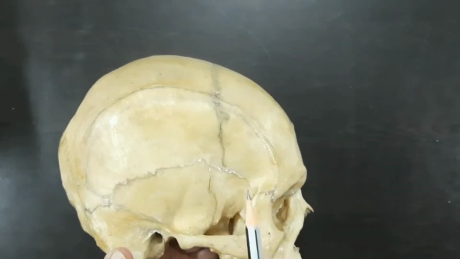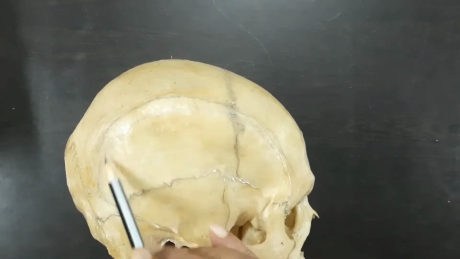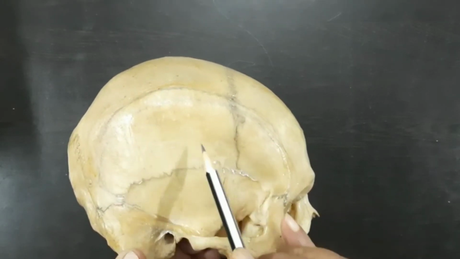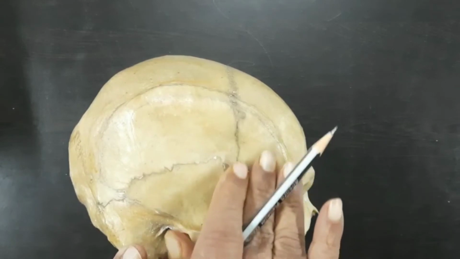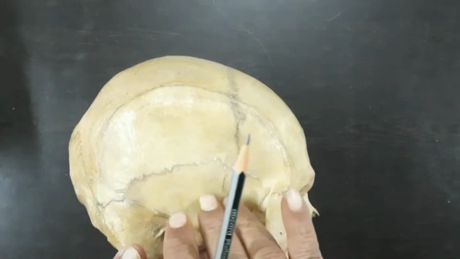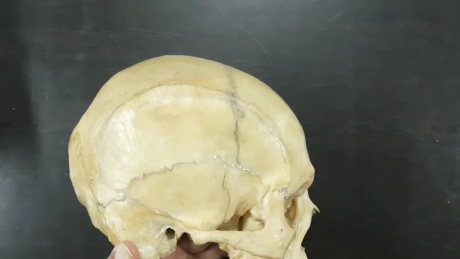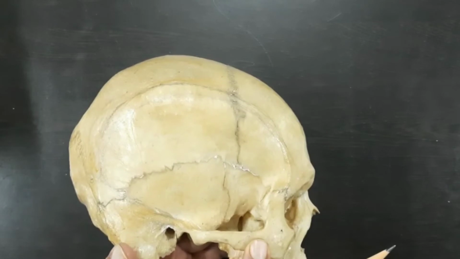The inferior temporal line limits the origin of the temporalis muscle, which has a wide origin from the floor of this temporal fossa.